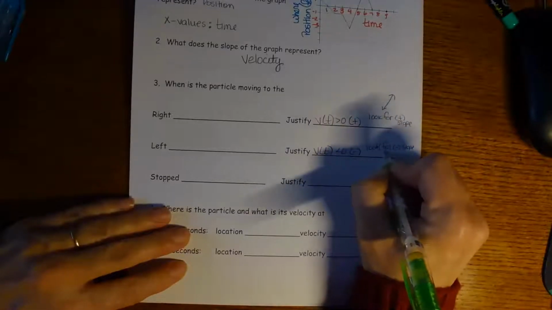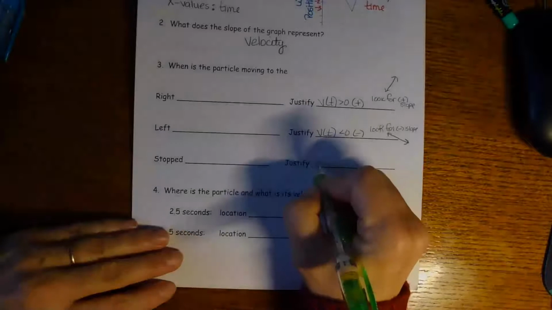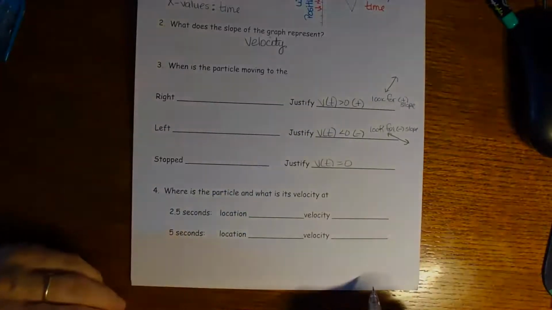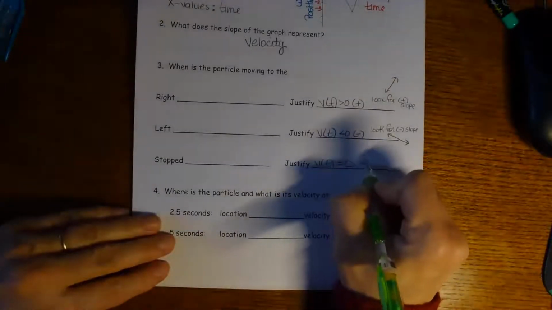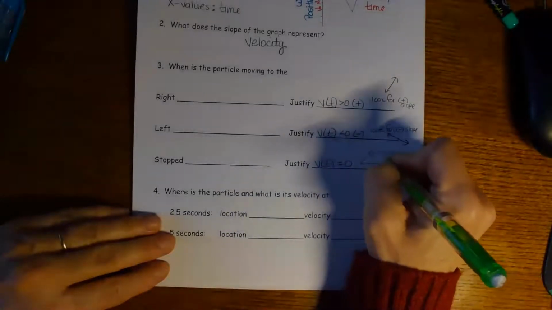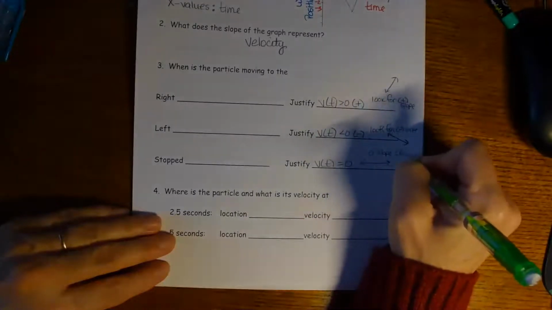And that means my graph would be pointing down. When is it stopped? V of t equals 0. What would that be? A 0 slope, which is what? Y equals a number. This is a flat line.